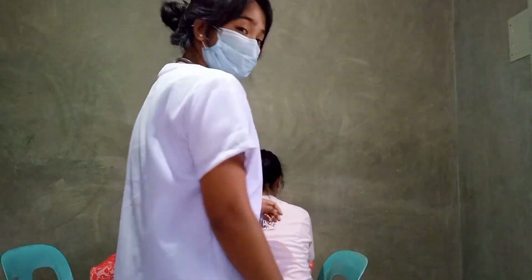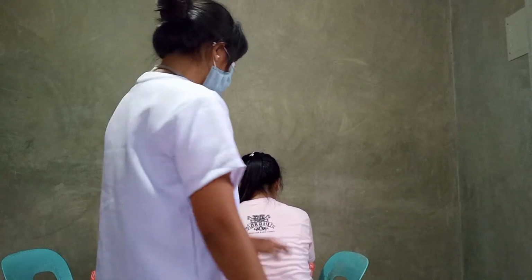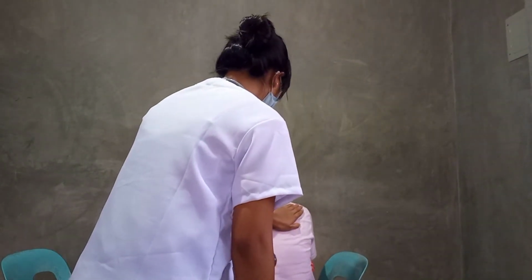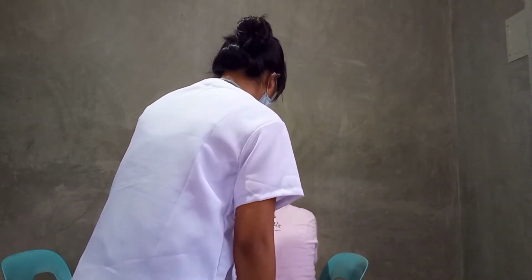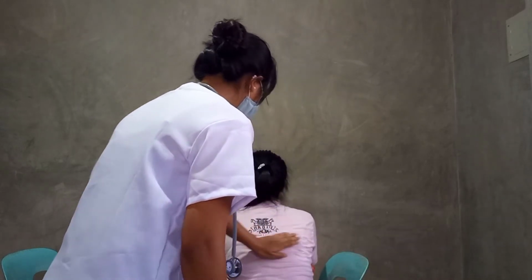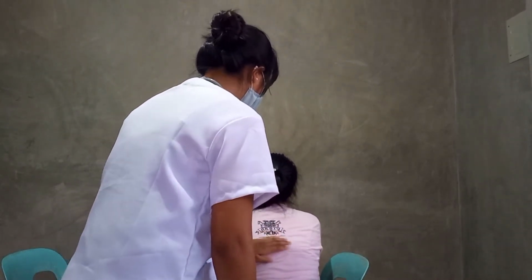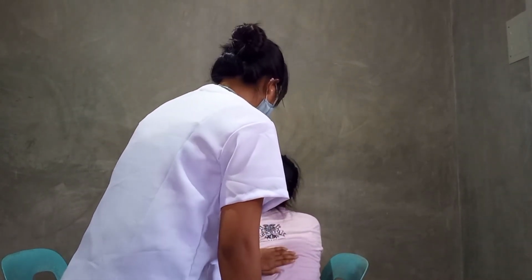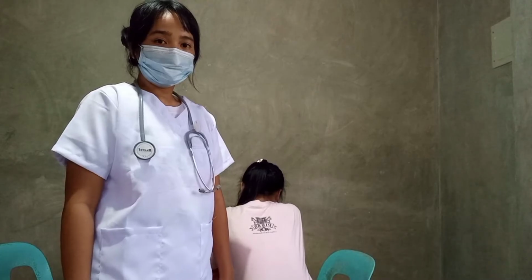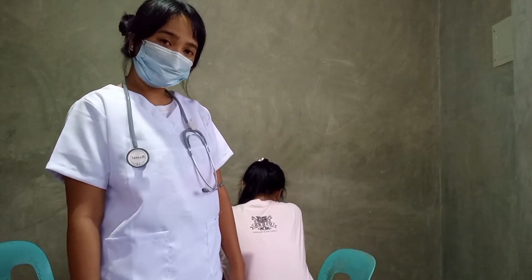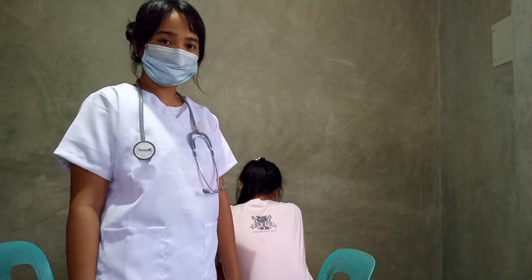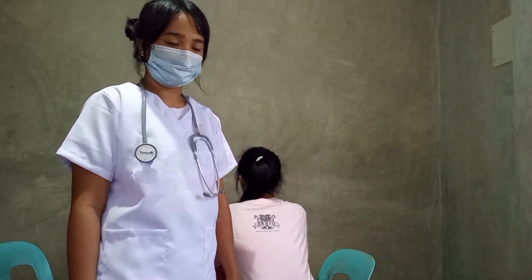Can you face here for a while? So we can now palpate the back. Breathe in, breathe out. We can now also proceed to auscultate the posterior thorax of the client for the lung sound.